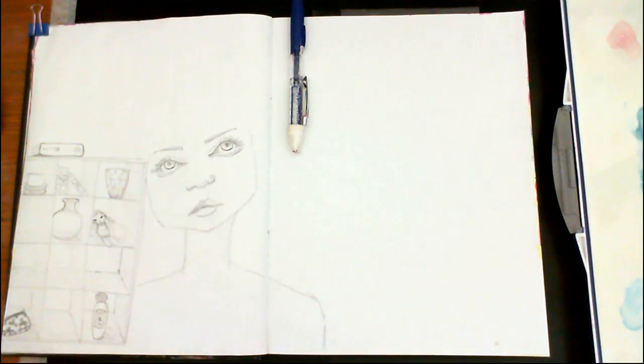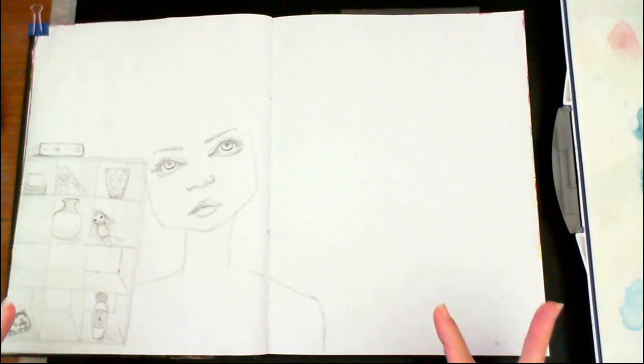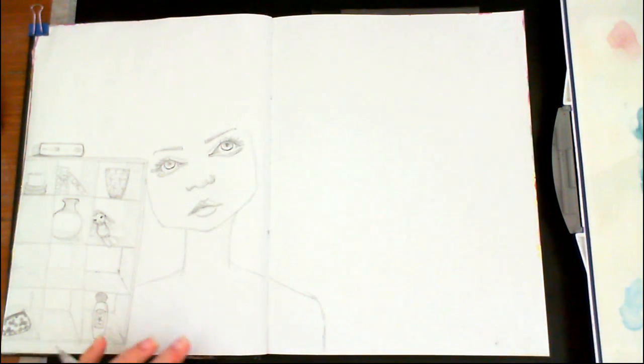Hi guys. So I was just sitting here working in my journal and it occurred to me that I don't often show this part of the process or talk about it. So I thought I would do a little bit of that just quickly today.